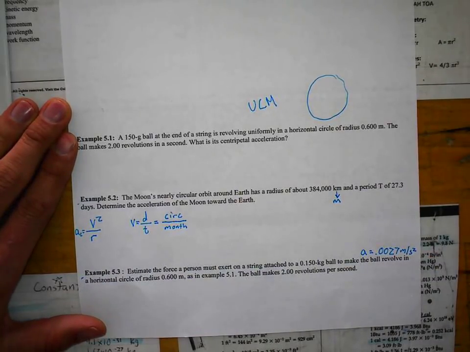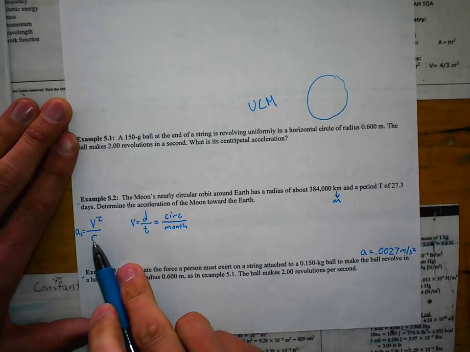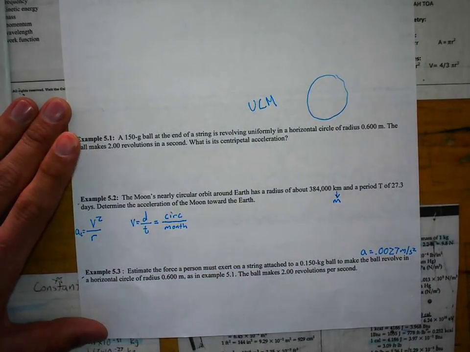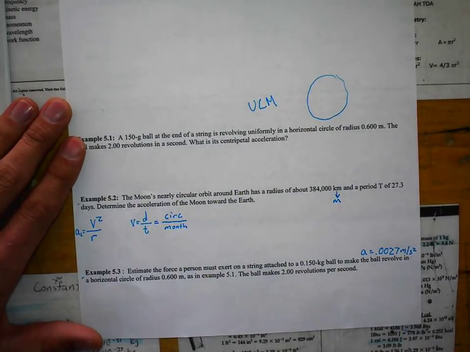Now the moon's going really fast, but the radius is huge, so you get this small centripetal acceleration. Alright, you prove the answer, and we'll turn these in class next time.